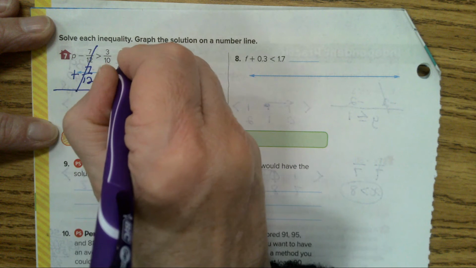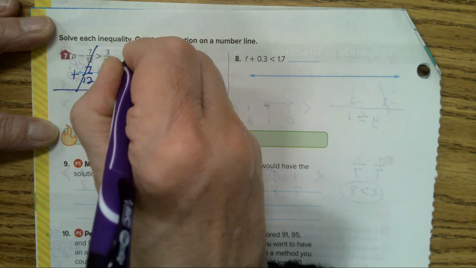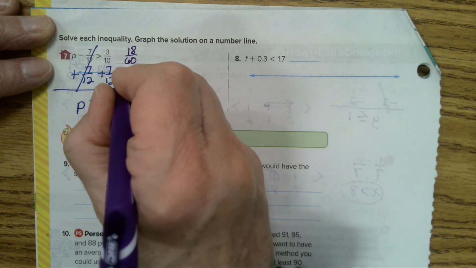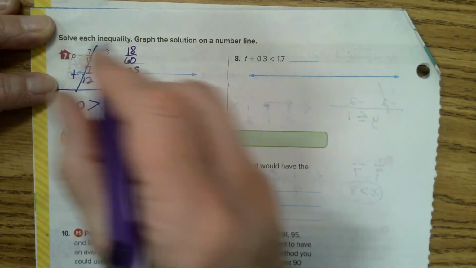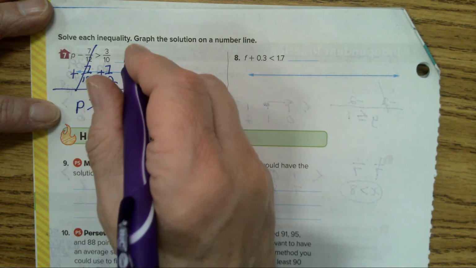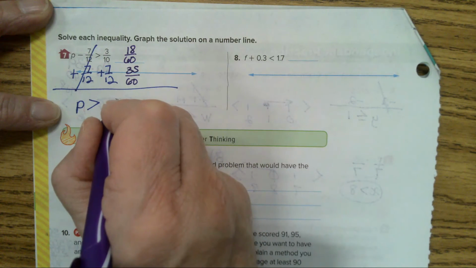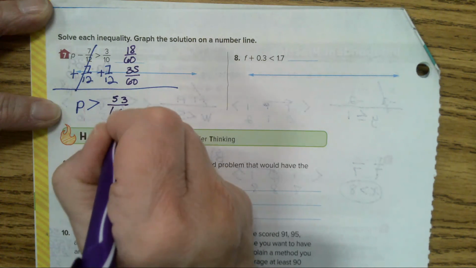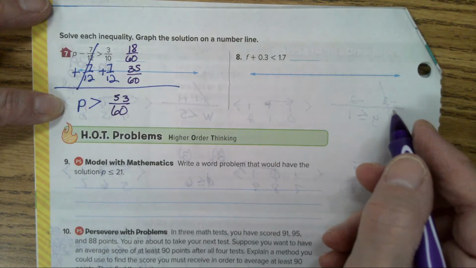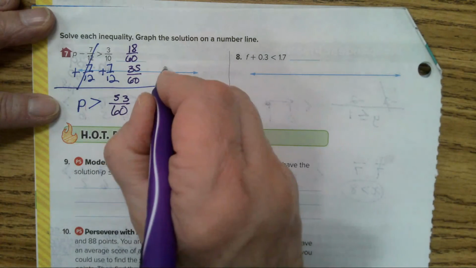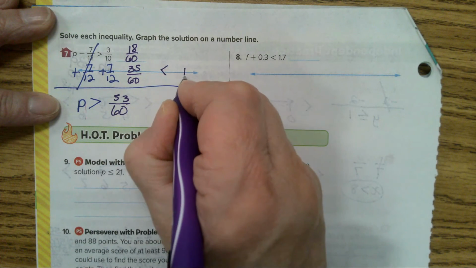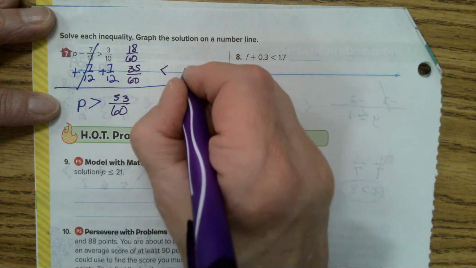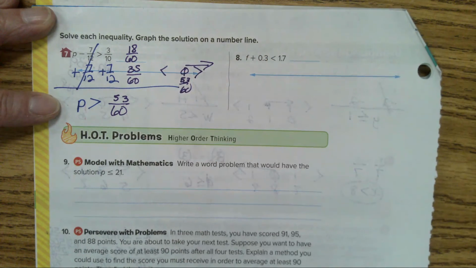Yeah, so we're going to change these to 60s. 10 times 6 is 60. 3 times 6 is 18. 12 times 5 is 60. 5 times 7 is 35. And we are adding. So 18 plus 35 is 3, carry a 1, 53/60. X is greater than 53/60. So 53/60, it's greater, open circle going to the right.